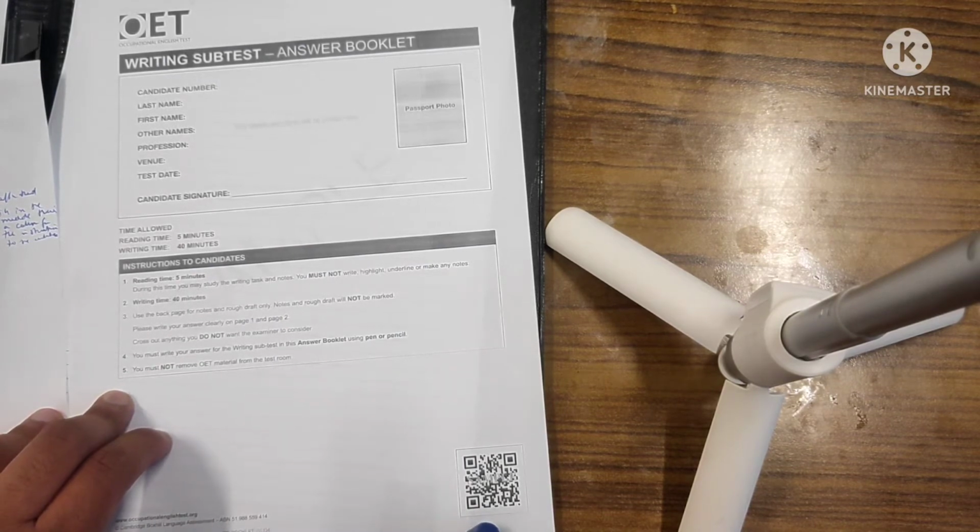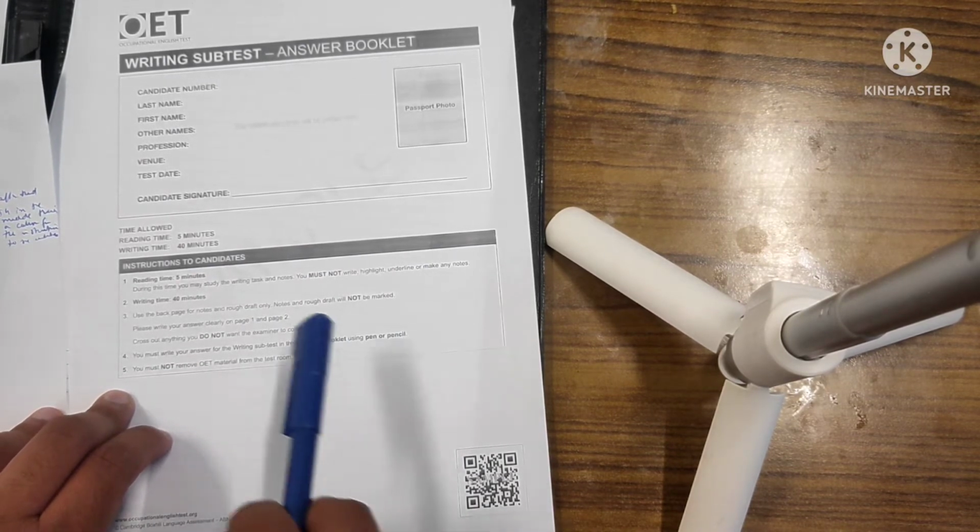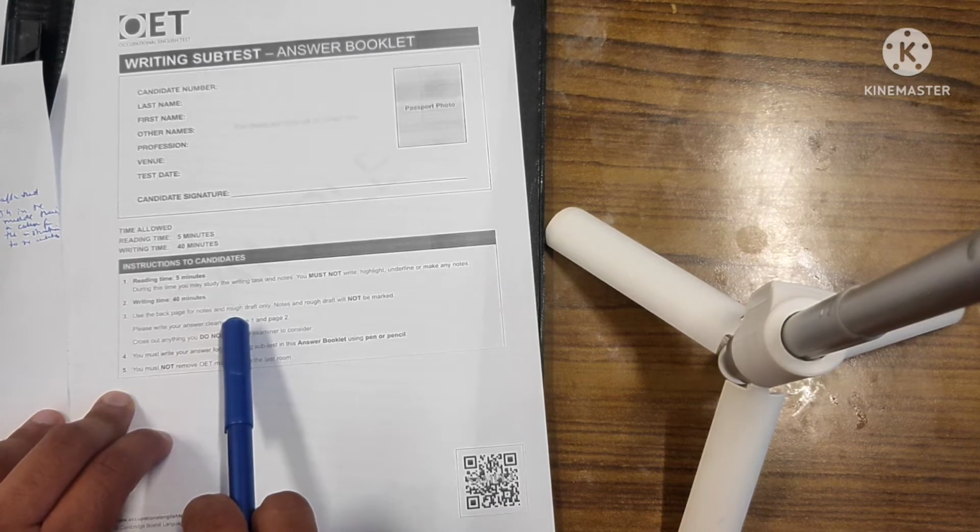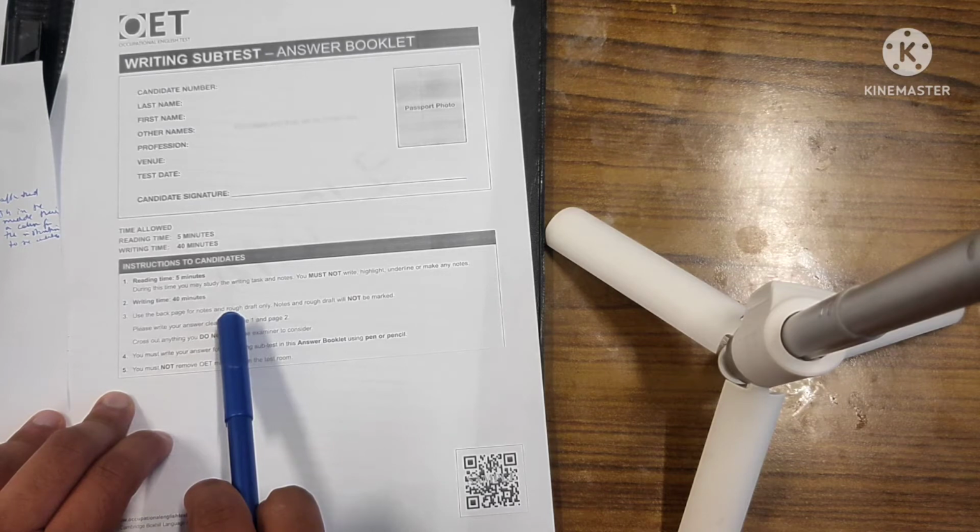On the lower left corner of the sheet there is a QR code, and in the middle there is a column for the instructions to the candidates. We will come back to this portion very shortly.